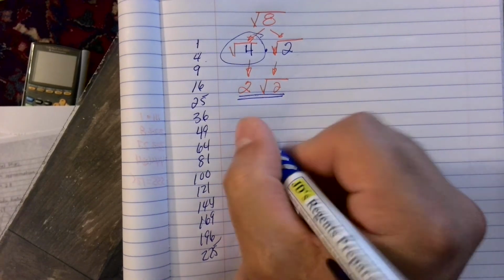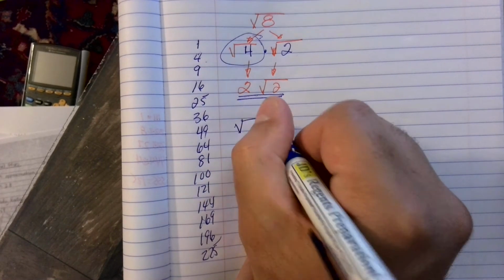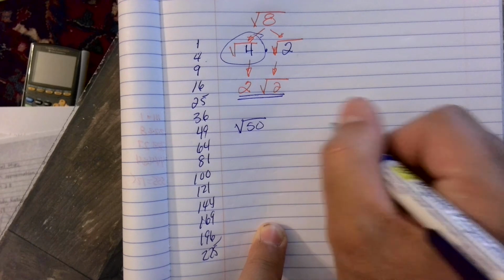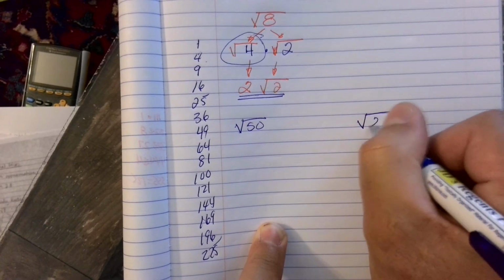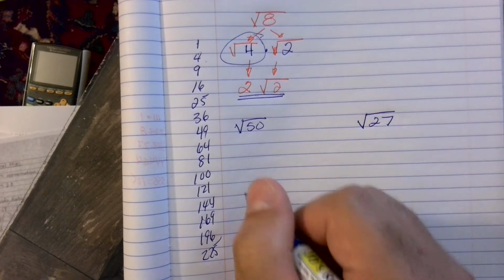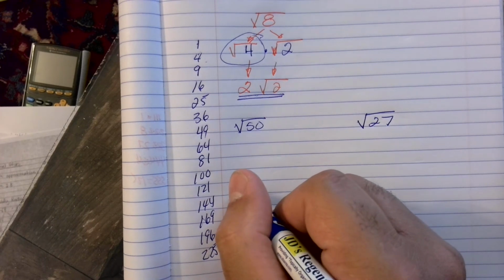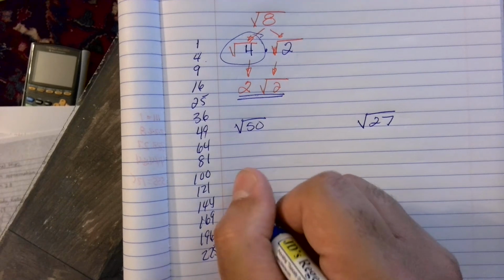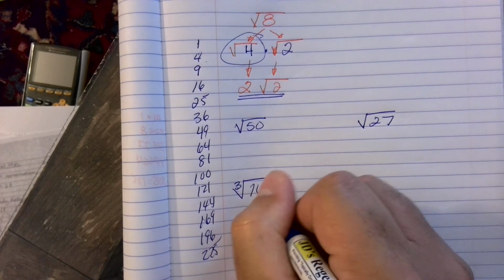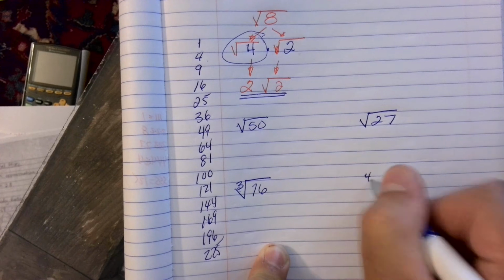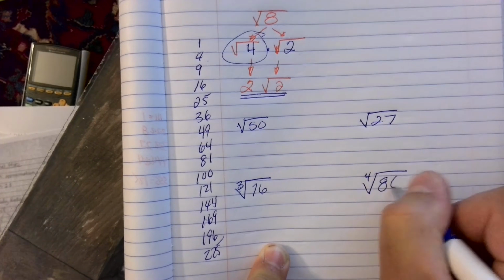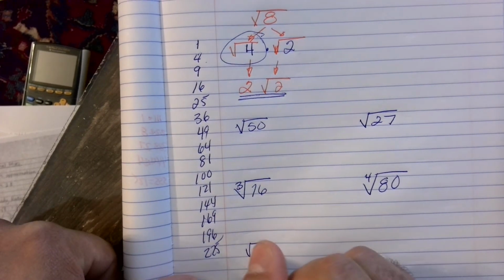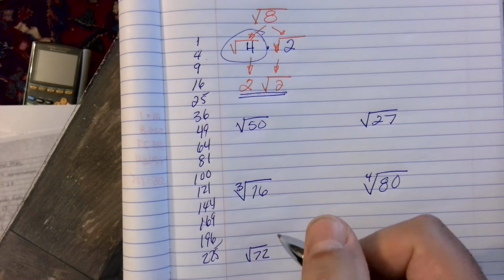So let's try some more. Let's try the square root of 50. The square root of 27. Let's do something harder, like the cube root of 16. Maybe the fourth root of 80. And then we'll end with the square root of 72.